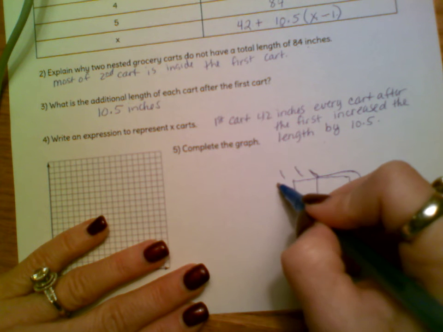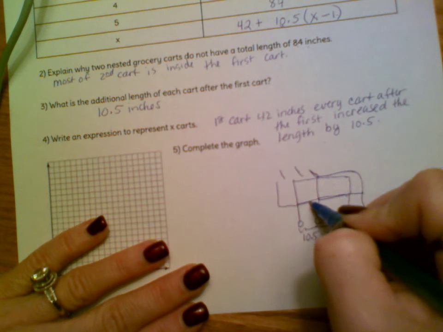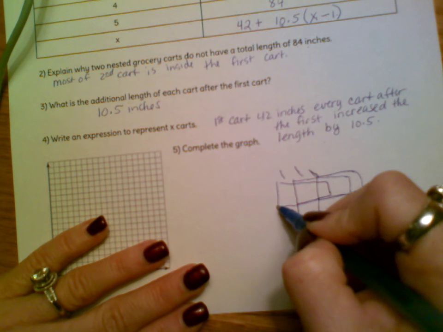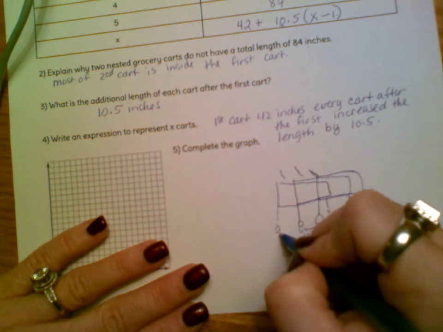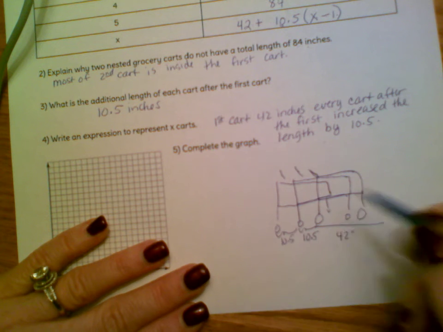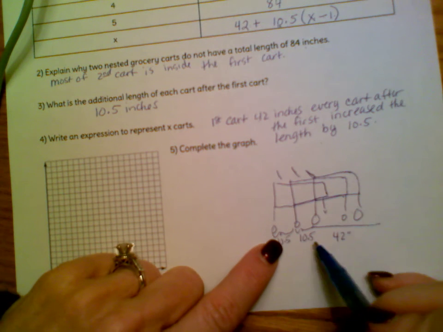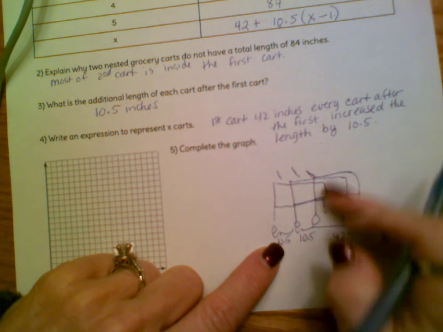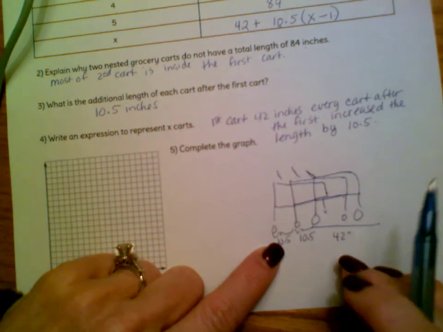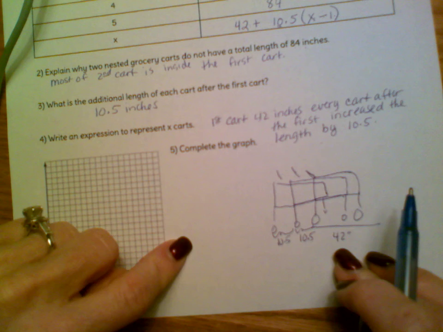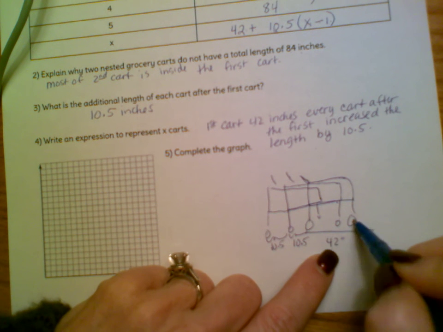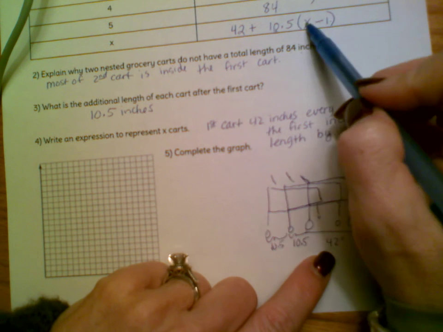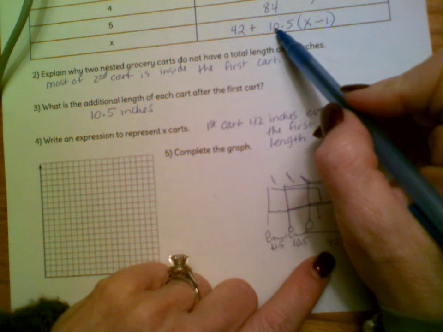And same with the next cart added after that. It tucks way in, so only what's showing is another 10.5. So when I have 3 carts, there's 2 groups of 10.5. 3 minus 1. If I had 10 carts, I would see all of the first cart, 42, and 9 of the carts would add the 10.5.